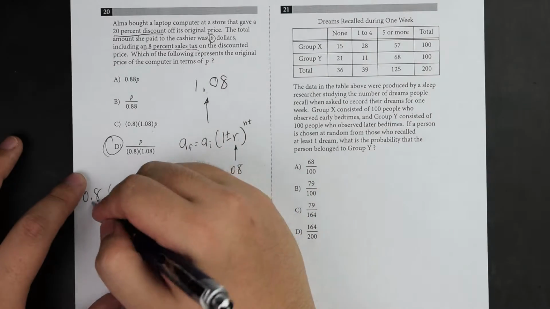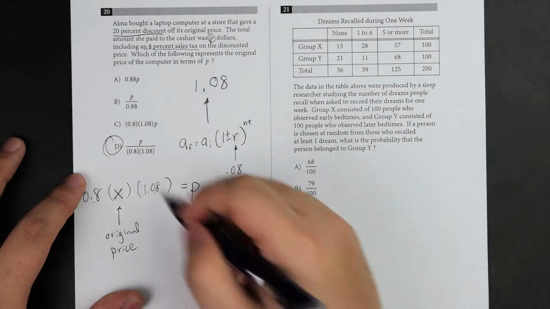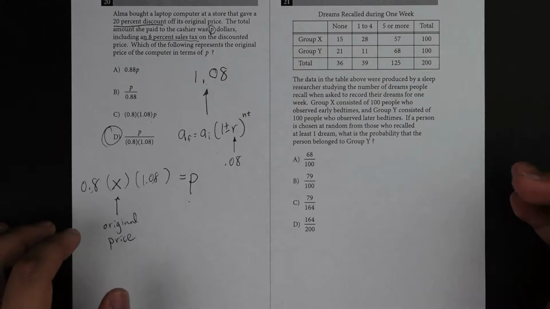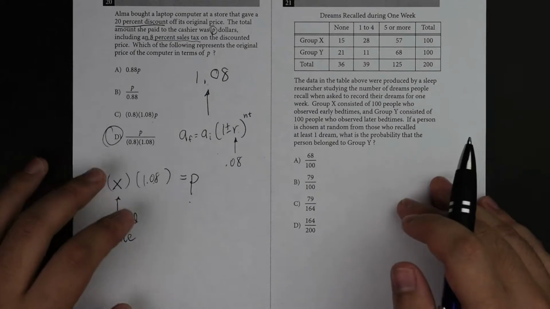But these values actually divide underneath it, and thus through mental math, I was able to get D as the final answer. And that concludes my explanation for number 20.